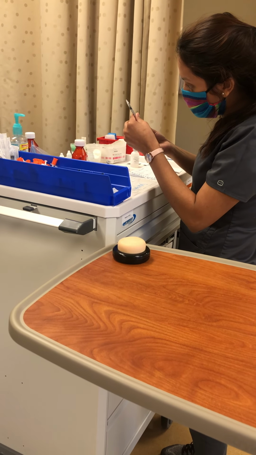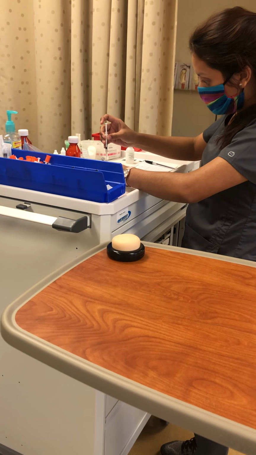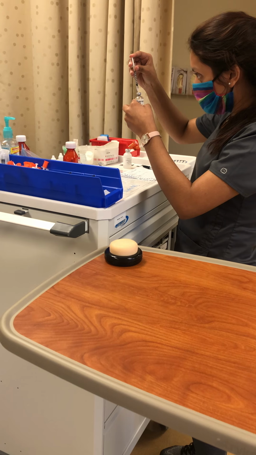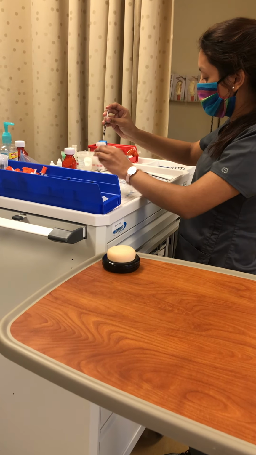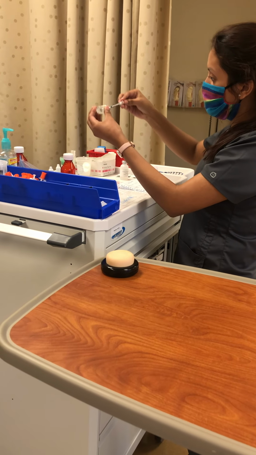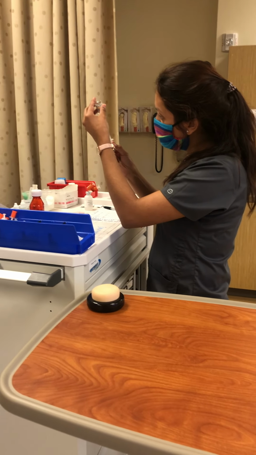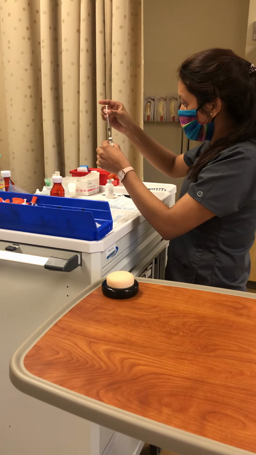So I pull back to 20, and then NPH first, and I would go down to 6. Okay, and then I would do regular and push that down, and I will flip this up and pull down to 6.